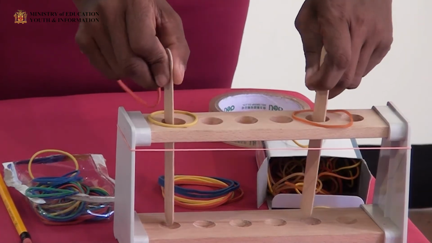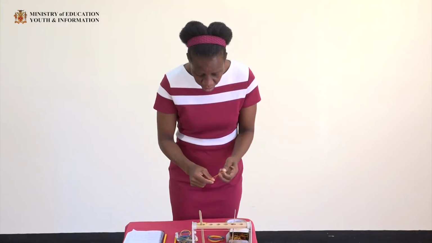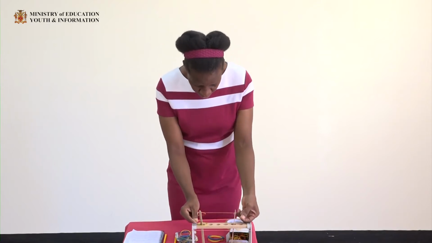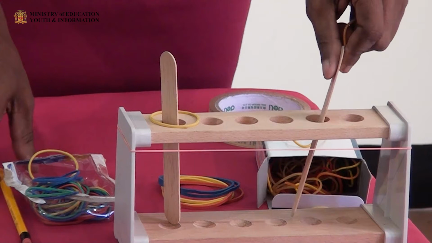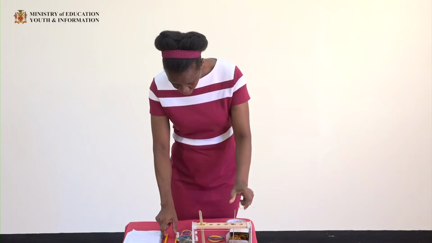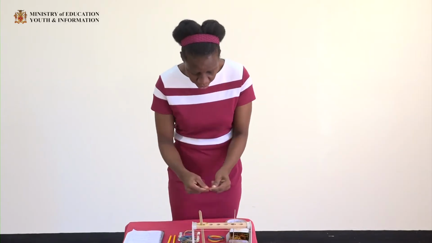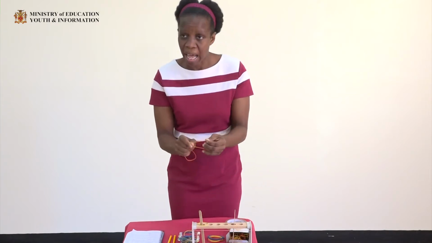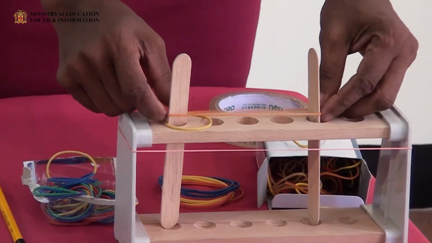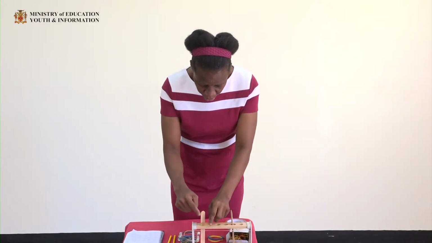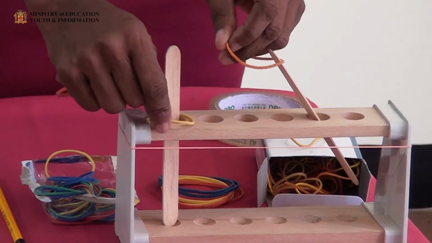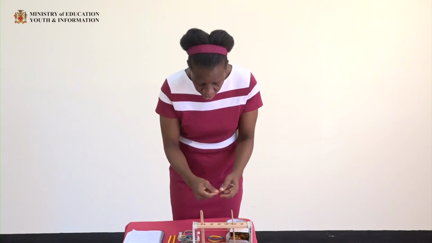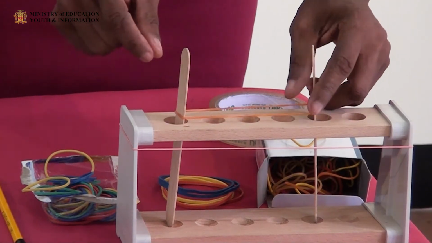Now suppose you get your elastic band and stretch it across 2 pieces of stick, 2 pencils, or some container, some object like this, and the idea here is to stretch your elastic bands, right? So we're stretching this band first. Let me just take up this. And we're just going to see what happens when we pluck it.